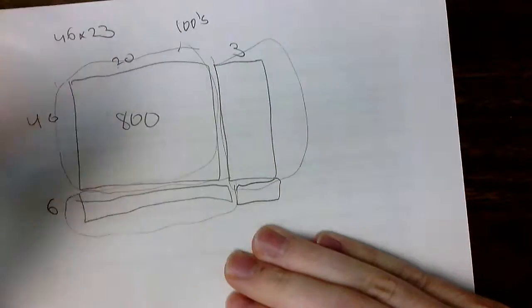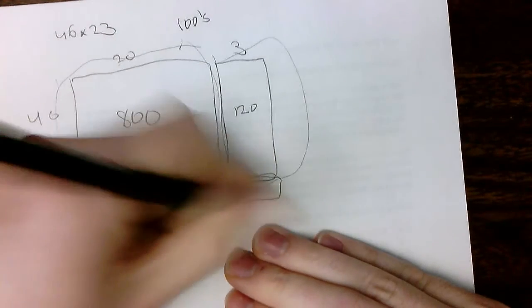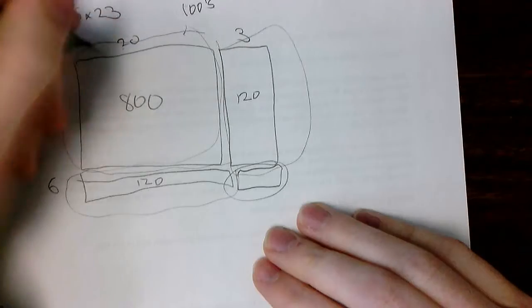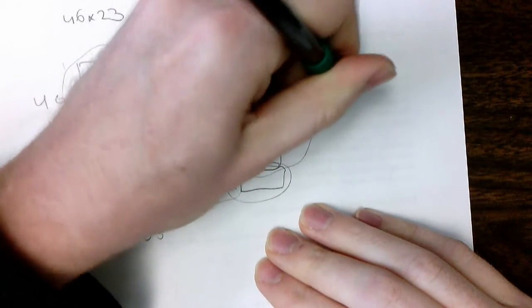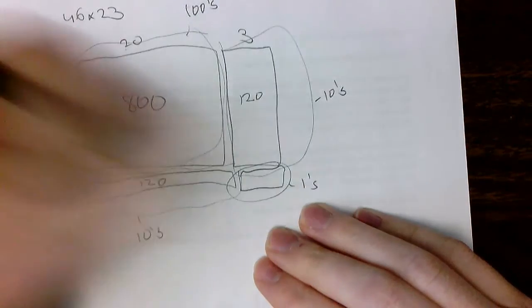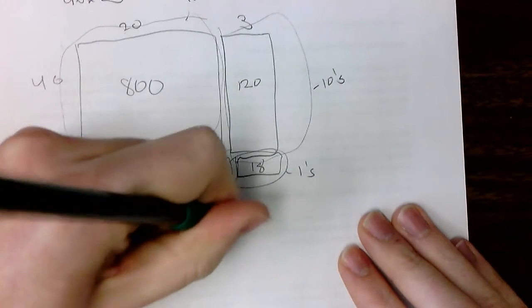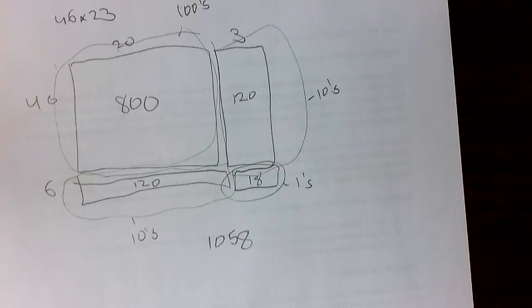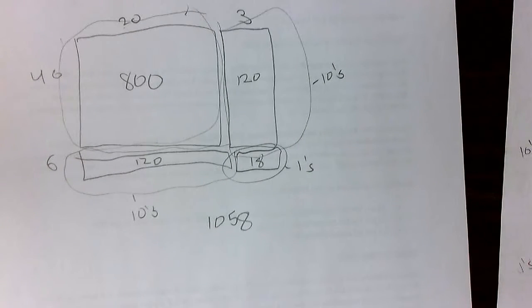These blocks represent your tens place, so 20 times 6 is 120, and 3 times 40 is 120. And then the smaller block here represents your ones place, which is 3 times 6 is 18. Which again, you'd add all those together, you end up with 1058. So again, just kind of another way of visualizing what this whole notion of place values has to do with the math there.